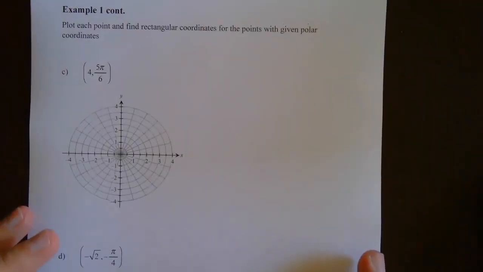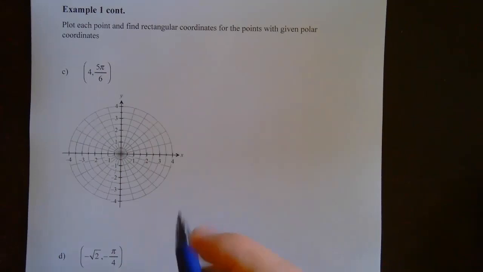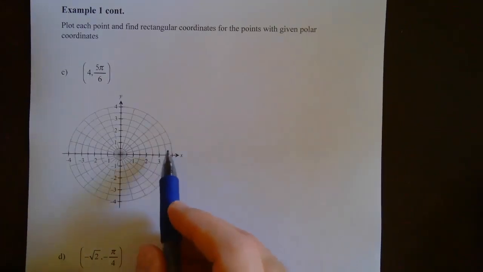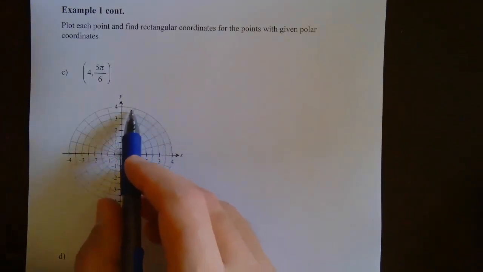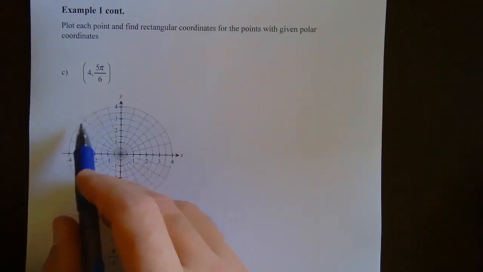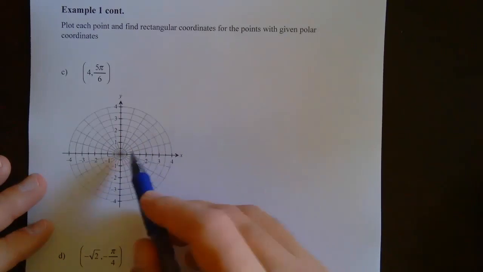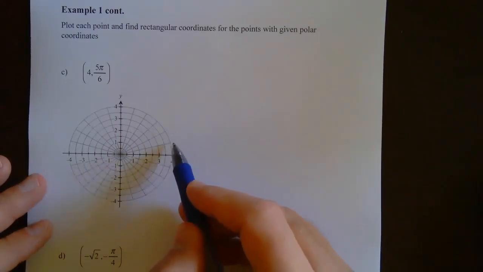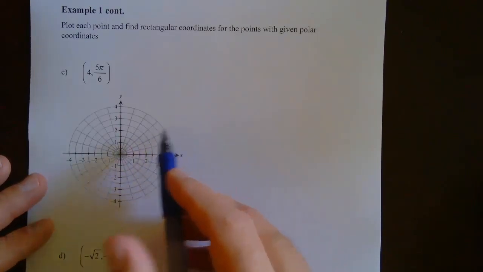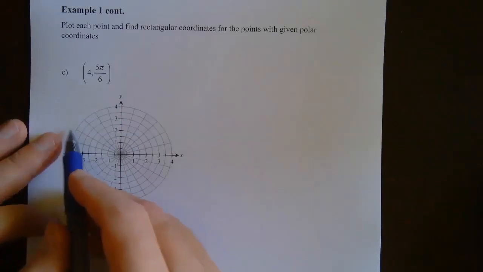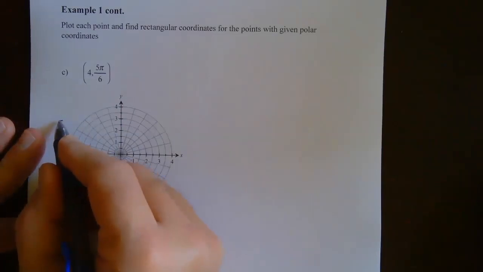So this one is 4 comma 5 pi over 6. So we rotate 5 pi over 6. So 1, 2, 3, 4, 5, 6, 7, 8, 9, 10, 11, 12. Each radius would be an angle of pi over 12. So right here would be 5 pi over 6.